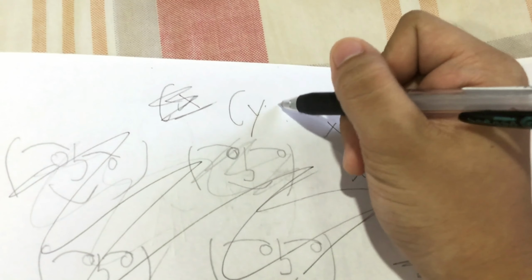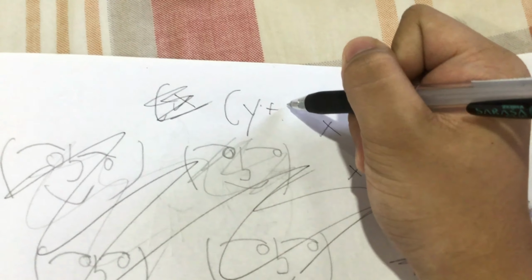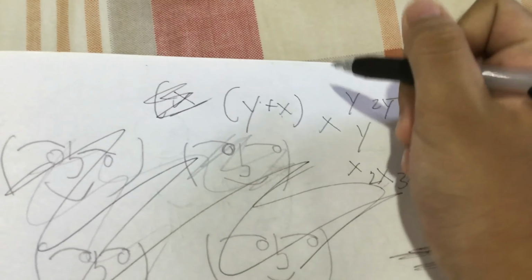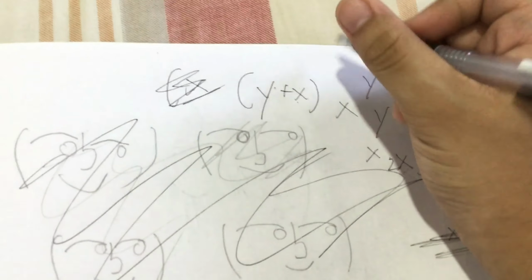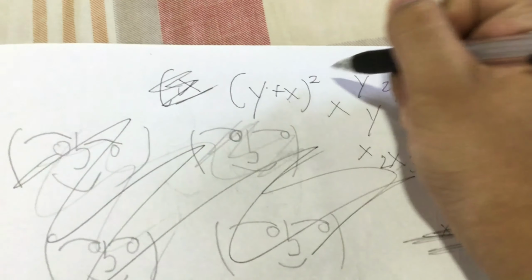Okay, so back to the thing I'm supposed to give you to answer. So let's say y plus x. Whoa, that's a hard thing now. And then to the power of 2.